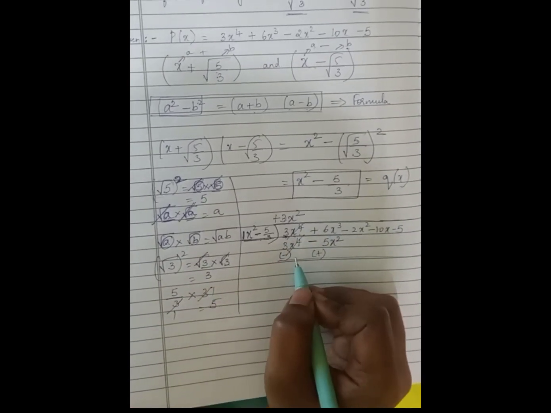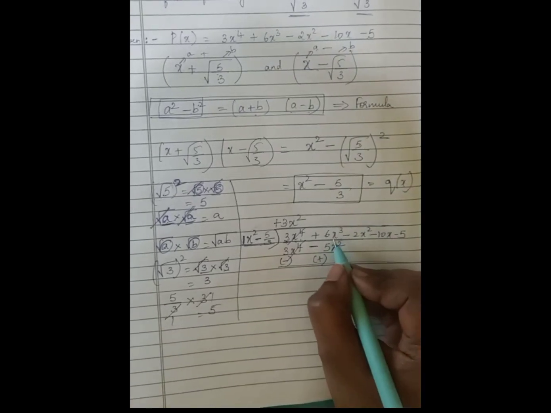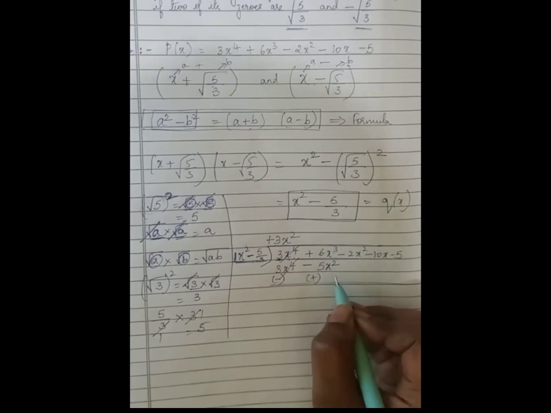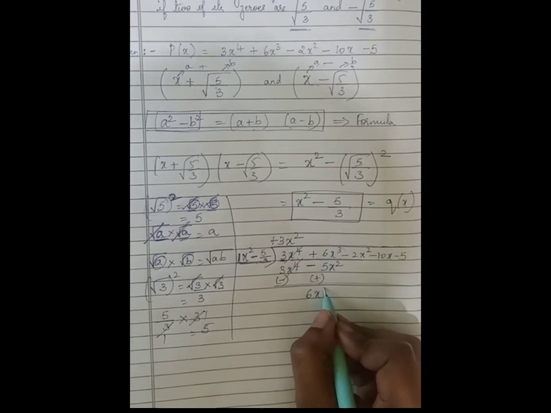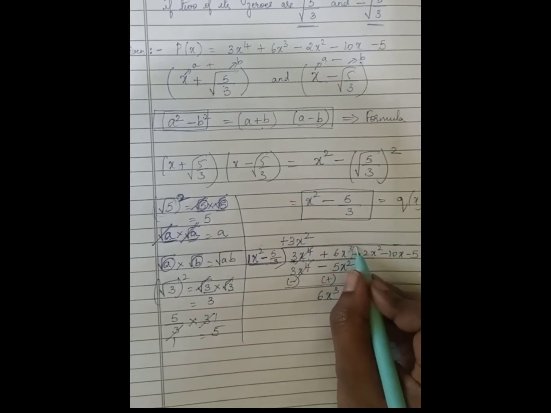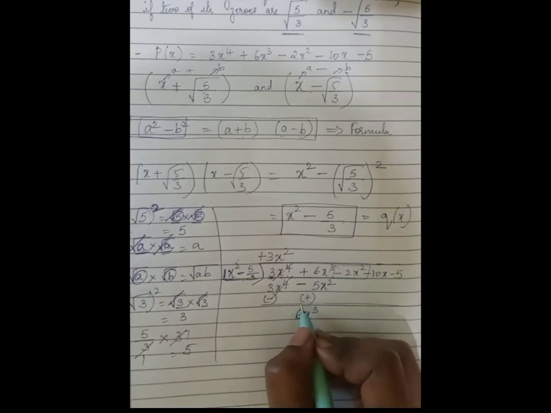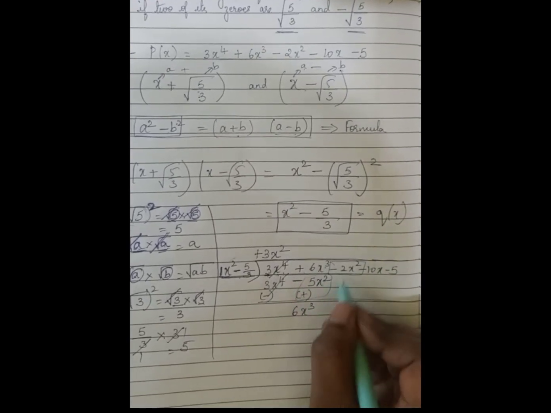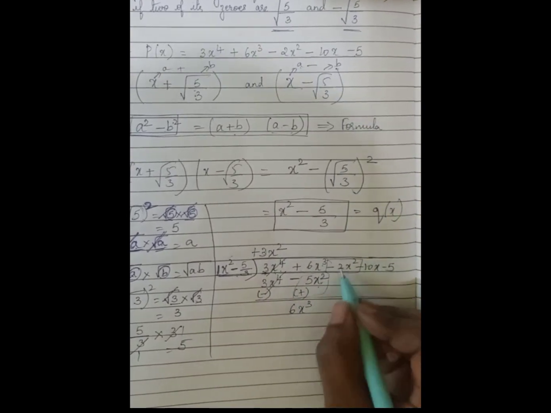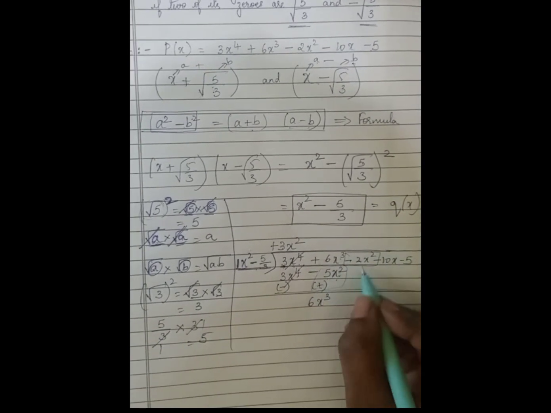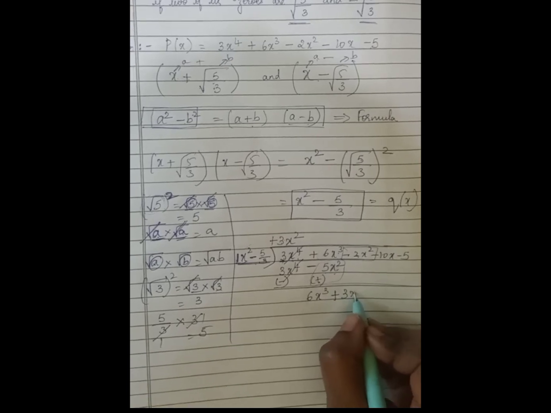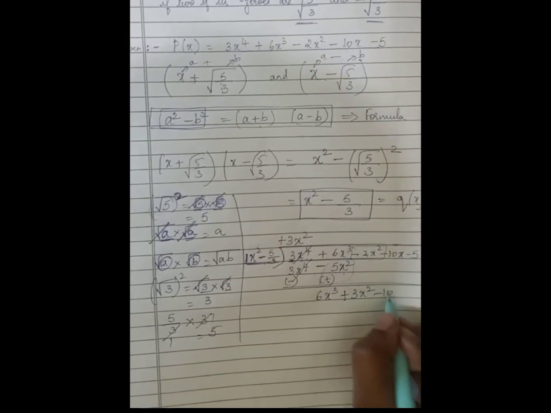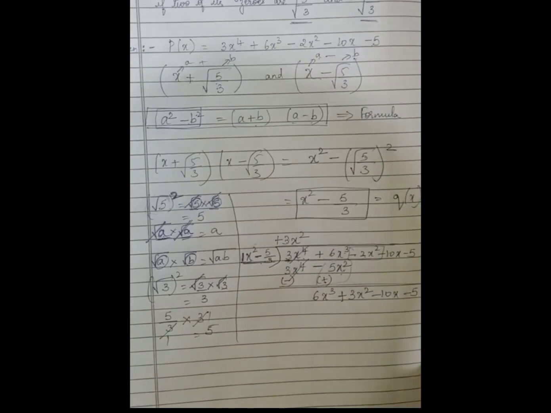This and this will get cancelled. Now, this is x cube, this is x square. So we'll write this 6x cube as it is. Here we have minus 2x square. This is plus 5x square. These two are like terms. So we'll subtract. Plus into minus is minus. So 5 minus 2 is 3. Bigger number sign, plus 3x square minus 10x minus 5.